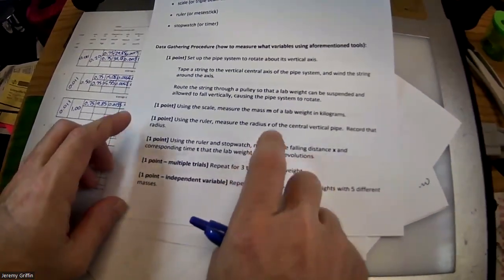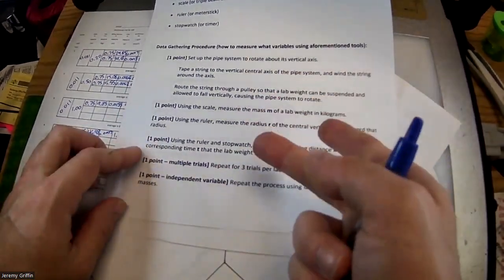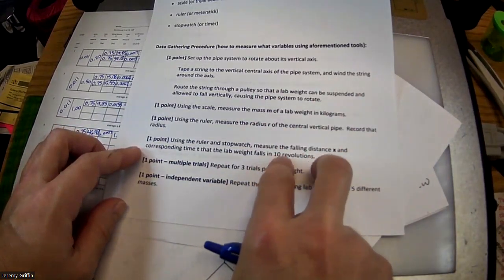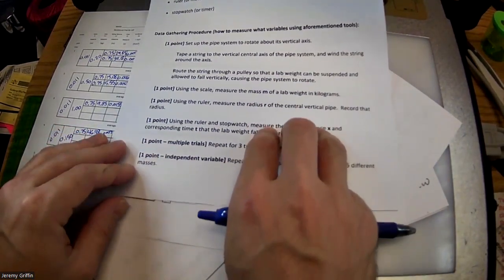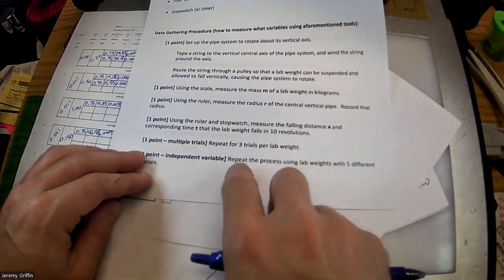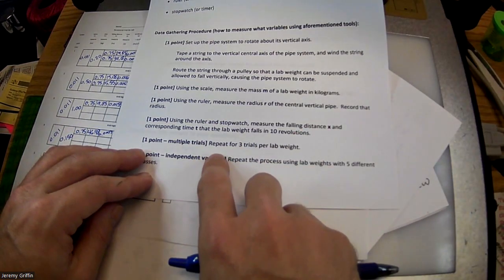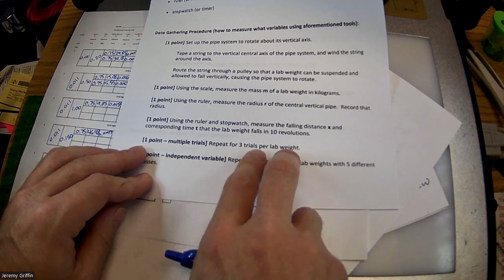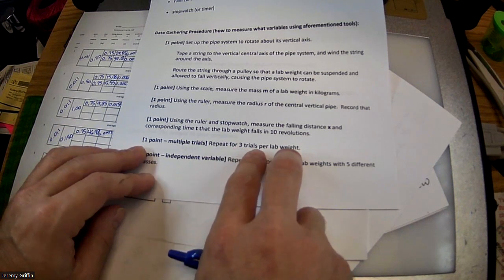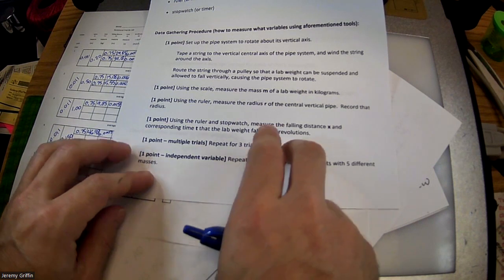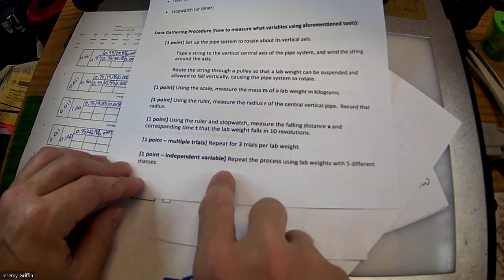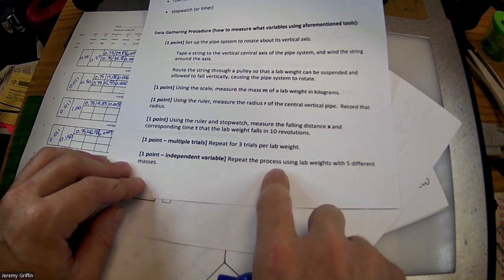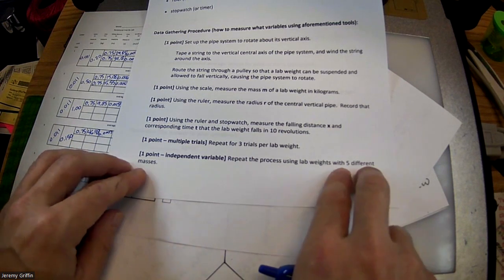What's the falling distance? What's the time? That's really 2 different things. Don't worry about those 10 revolutions, that doesn't really matter; we just did it till it fell on the floor. Do you have multiple trials? Repeat for 3 trials per lab weight. I know we only did 2 for some of those, but we have a little time here. One point for repeating the process with 5 different masses.